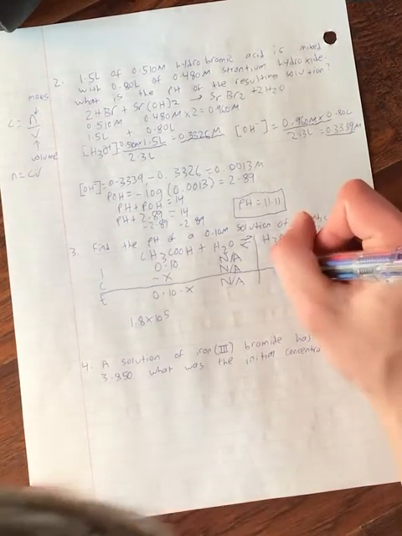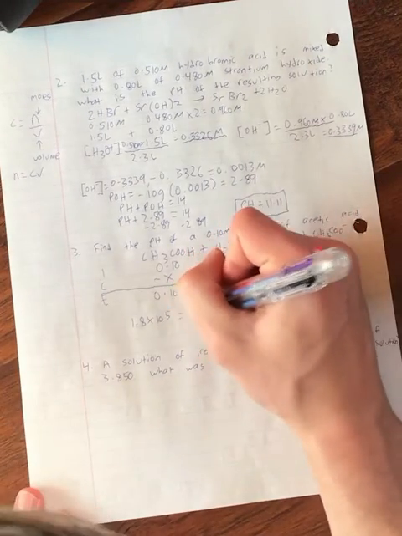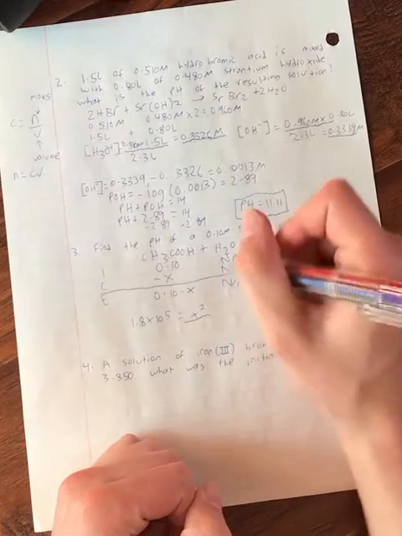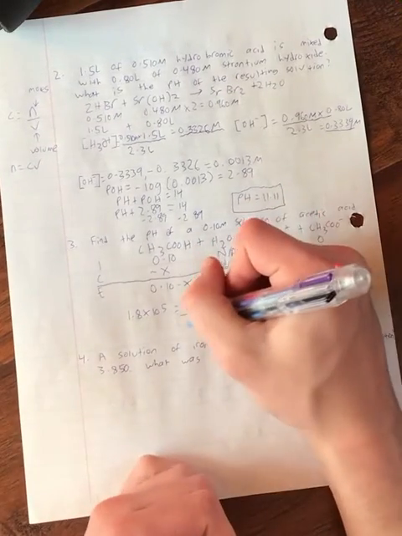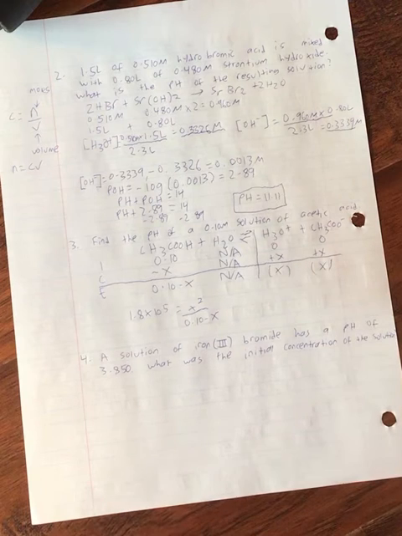So x times x, let's multiply this to become x squared, over, since water is liquid, we don't count it, over 0.10 minus x. And of course, the rest is just simple algebra.